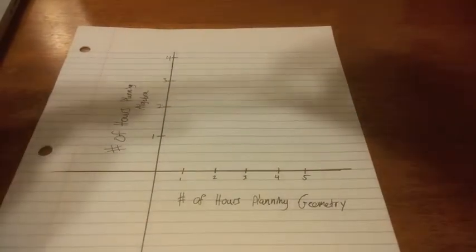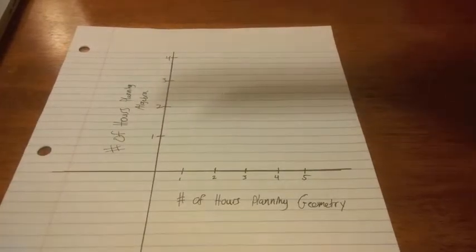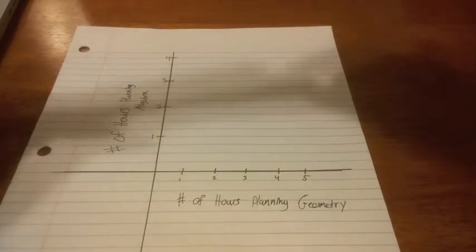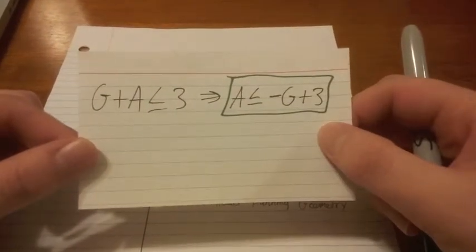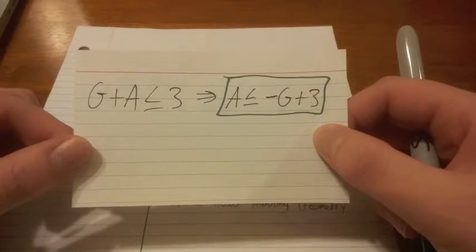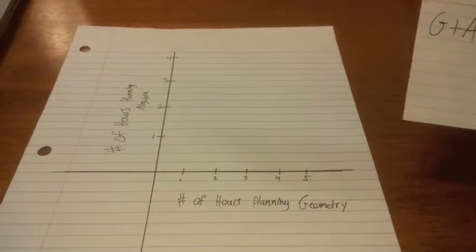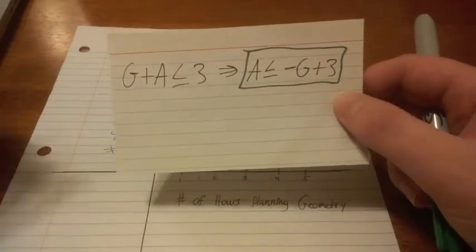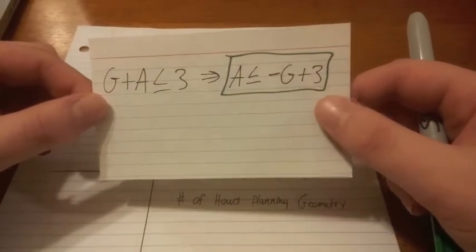So when we write it as a linear inequality, we get g plus a is less than or equal to 3. And then I solved for a, because I used a as my y-axis on my graph, and got a is less than or equal to negative g plus 3.